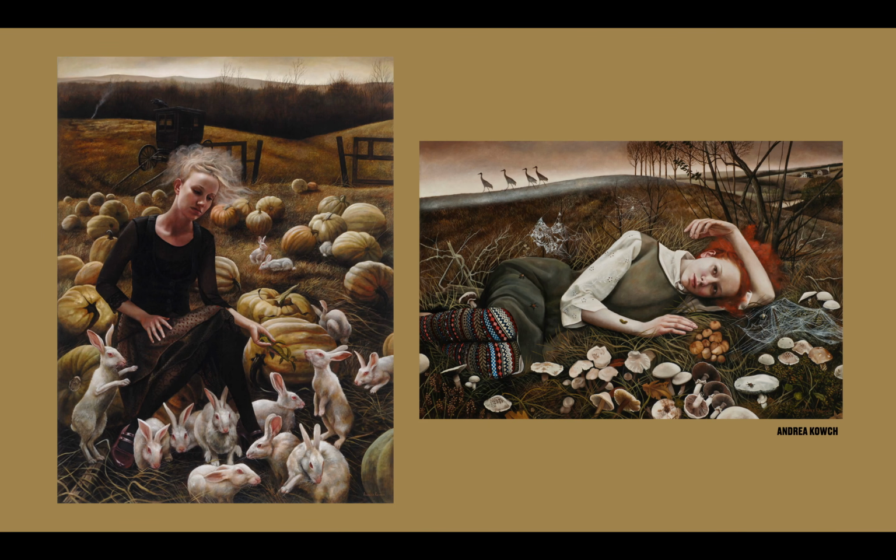We also have this idea of having something emphasized in the background as well as in the foreground to balance a piece. So showing a landscape far off, or the carriage, and then having the woman in the foreground with the rabbits, or the woman in the foreground with the mushrooms, balanced with having birds and a landscape in the background. The background and the foreground are working together to balance the piece.